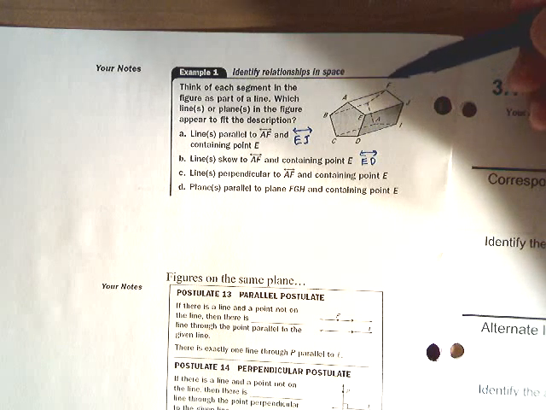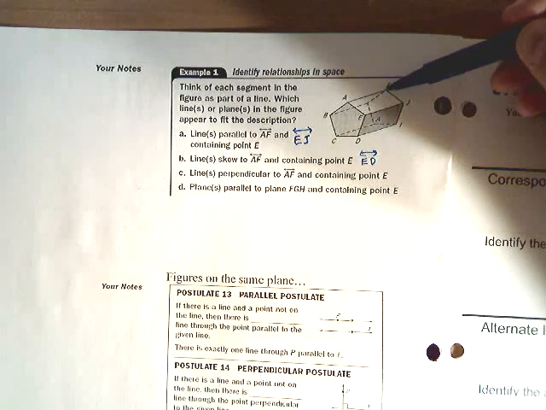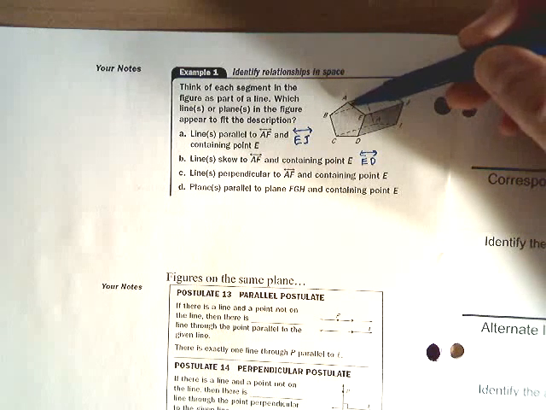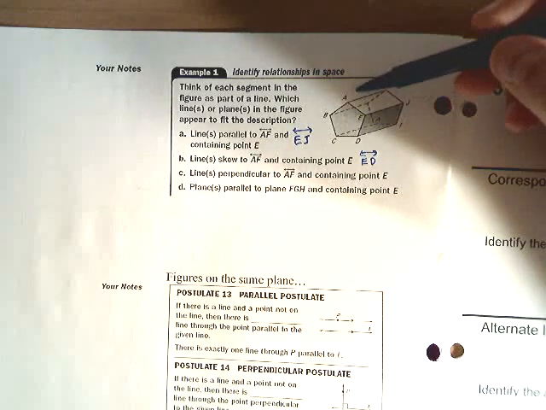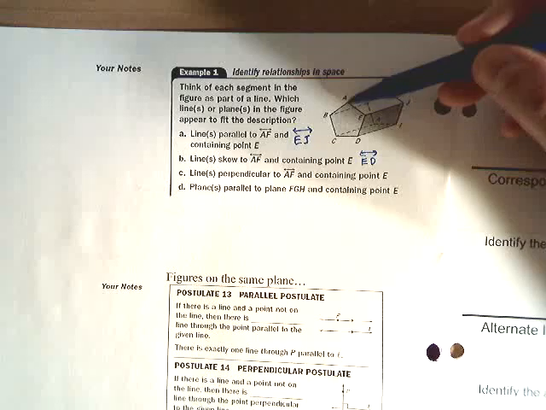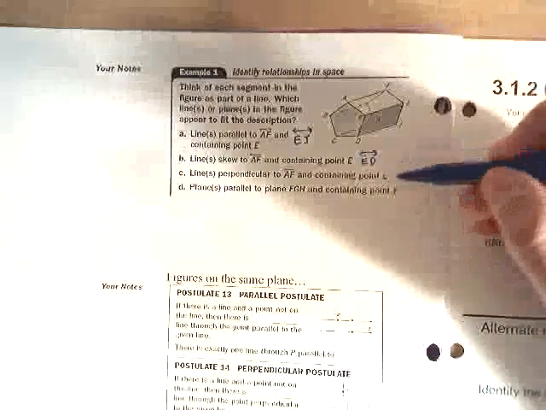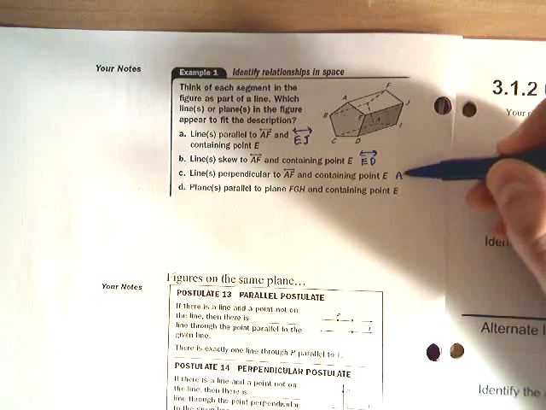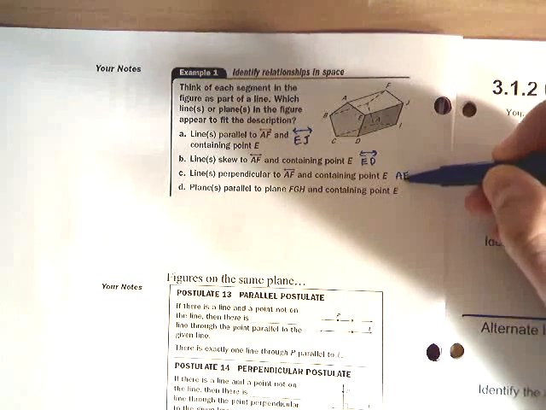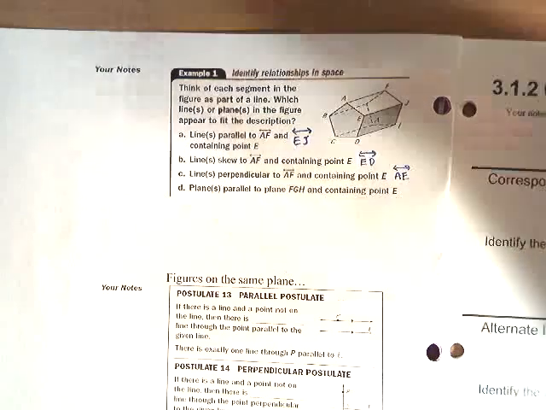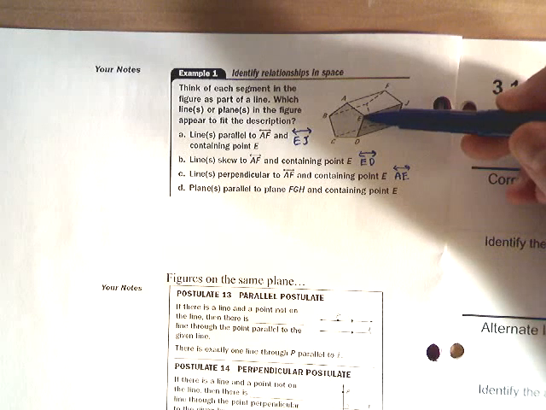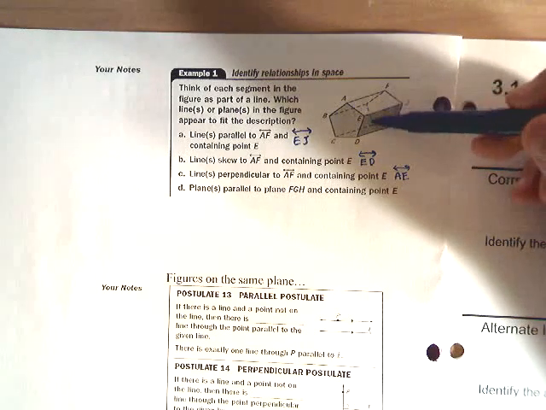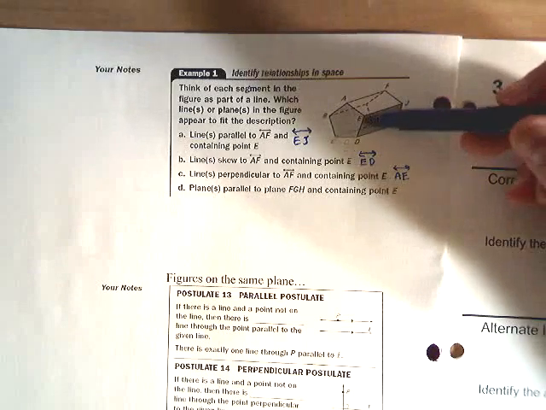So is there a line that's perpendicular to AF and containing point E? Well, probably, because this flat surface here is a rectangle. I can say that EA would be perpendicular to AF because it would form the corner of the rectangle. I don't see any other lines coming out of E that would be perpendicular to AF. EJ would be parallel and ED would be skew.